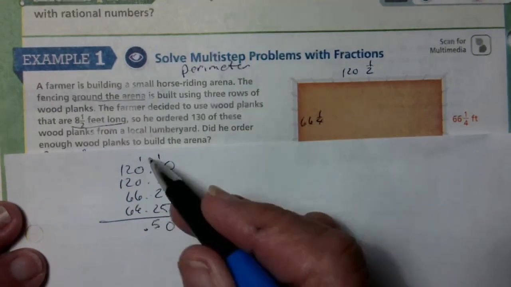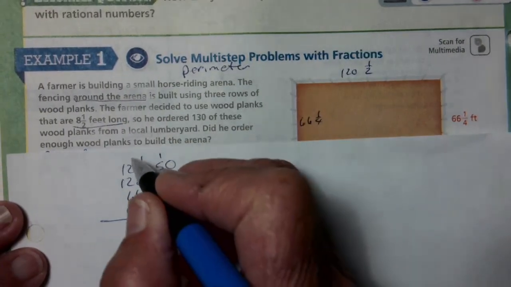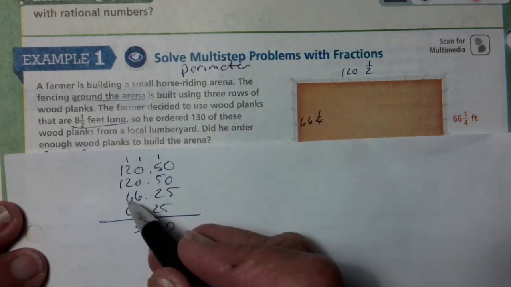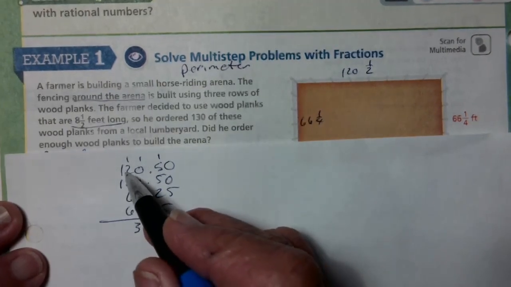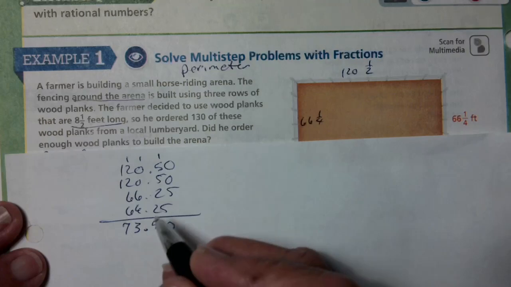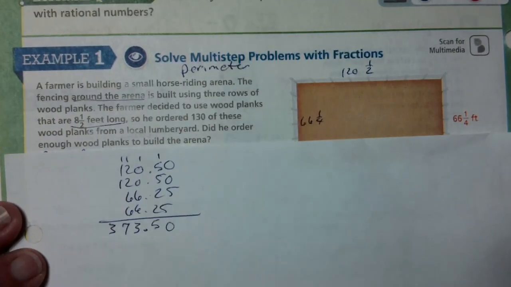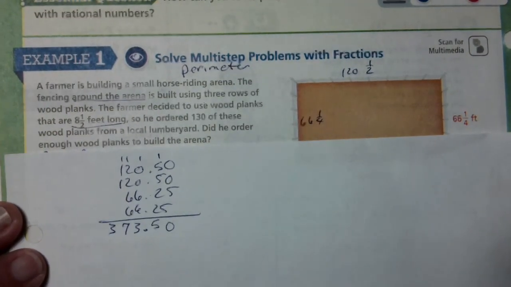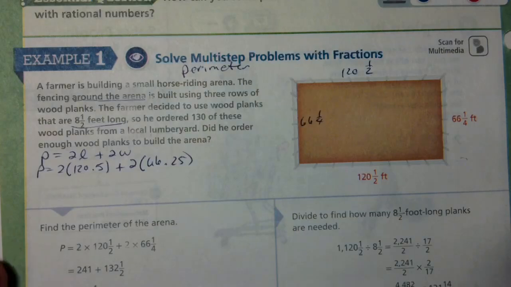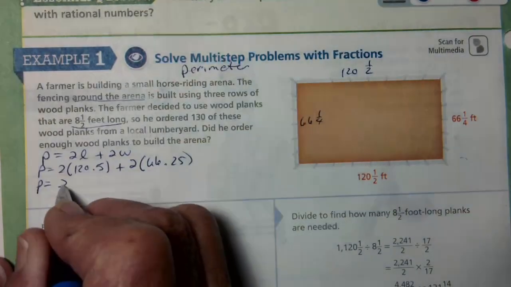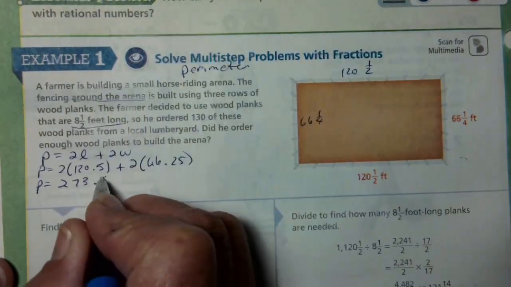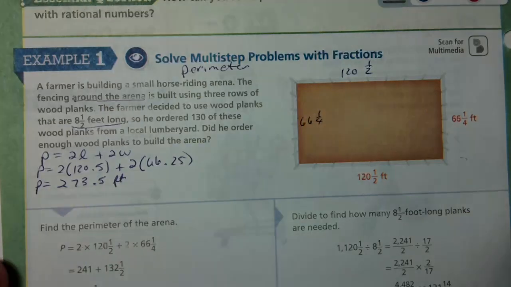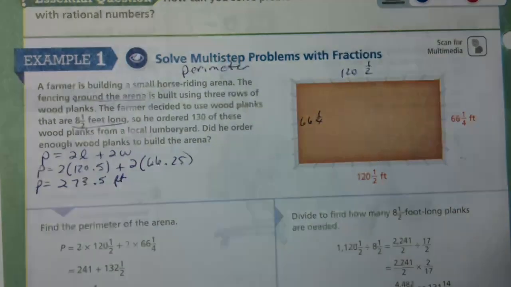I have 6 and 6 is 12 and 1 is 13. Write down the 3, carry the 1. 6 and 6 is 12, 13, 14, 15, 16, 17. Write down the 7, carry the 1. So it looks like 373.5 feet. Okay? So I'm going to put P equals 373.5 feet. Okay, it's perimeter. It's not feet squared, it's just feet.